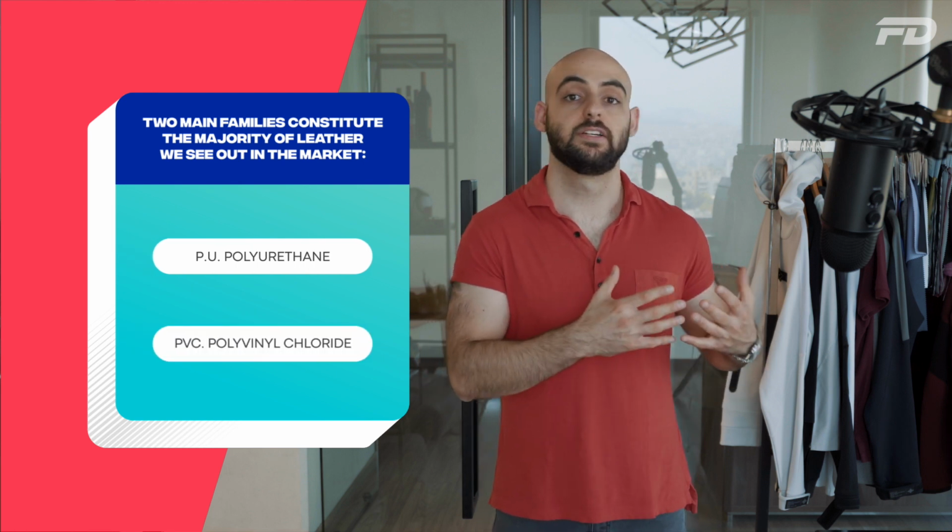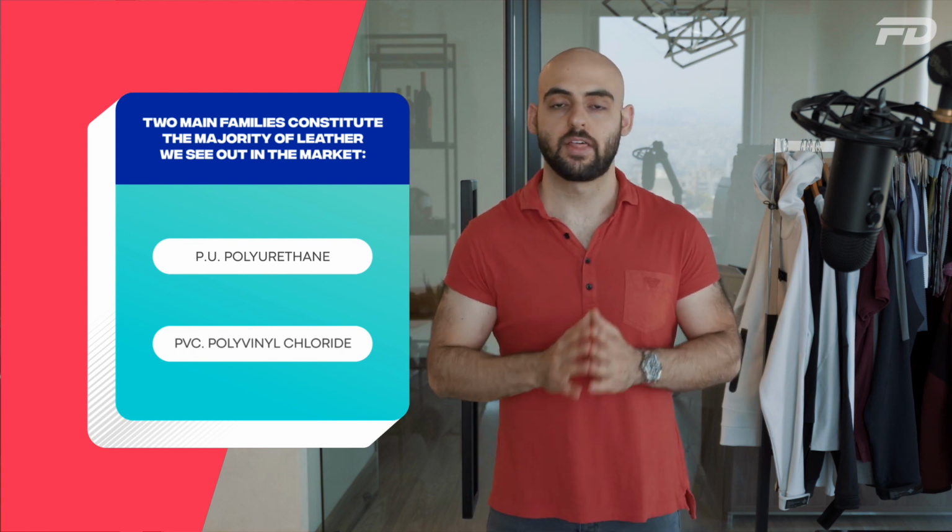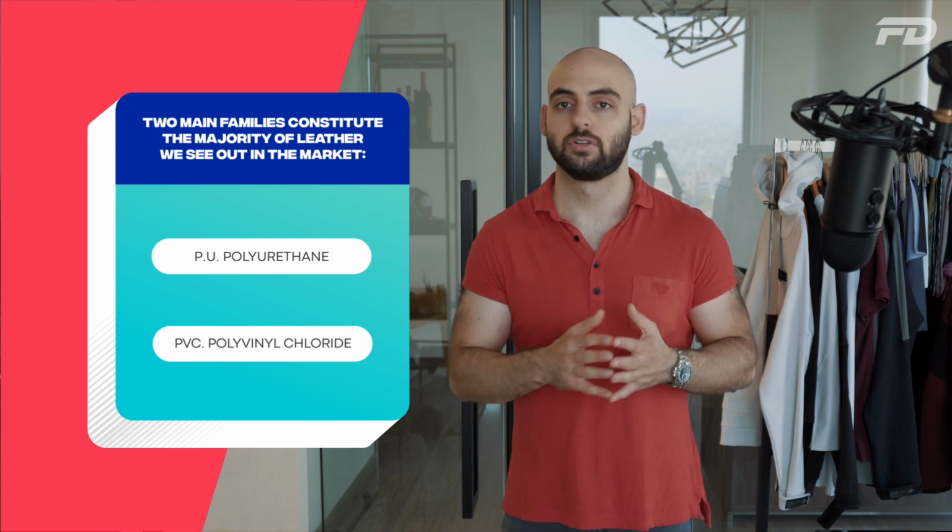When it comes to the key materials that we see being used to create fake leathers, there are two key families that actually constitute the majority of fake leather that we see on the market. The first one is going to be your PU faux leather fabric, otherwise known as polyurethane, and then the other one is known as PVC faux leather fabric, otherwise known as polyvinyl chloride.